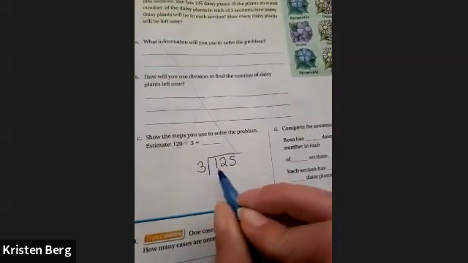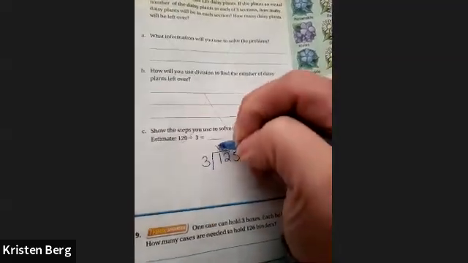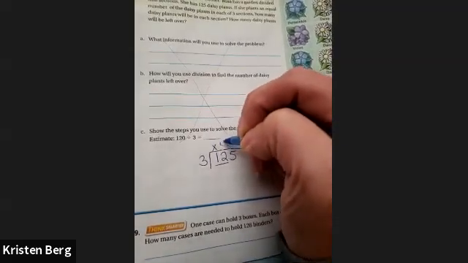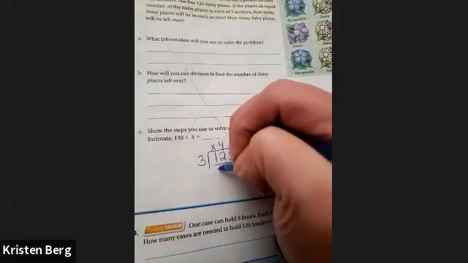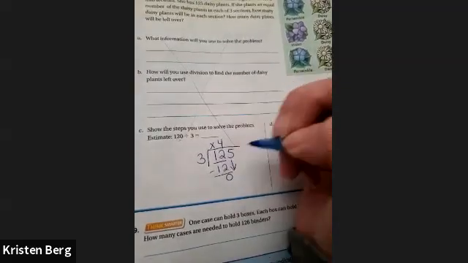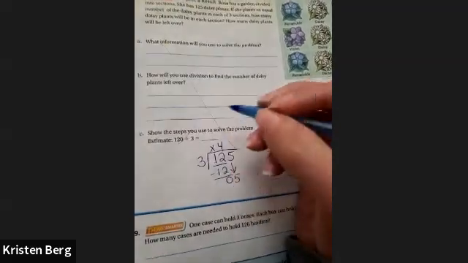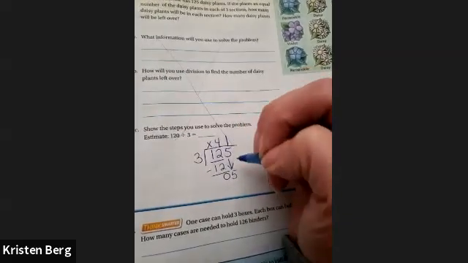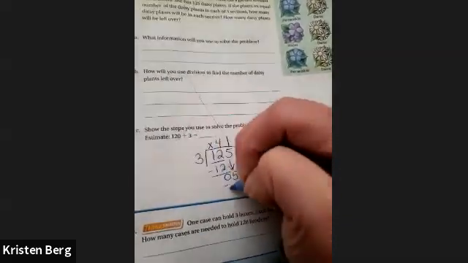So can 3 go into 1? No, it cannot. So can it go into 12? Yes, it can go in 4 times. 4 times 3 is 12 with nothing remaining. Check it. We are okay. Bring down your next number, which is a 5. Then you start back up at the top of Dead Monkeys Smell Bad, which is divide. How many 3s can go into 5? You can only have 1. So 1 times 3 is 3. Subtract, that would be 2 remaining.